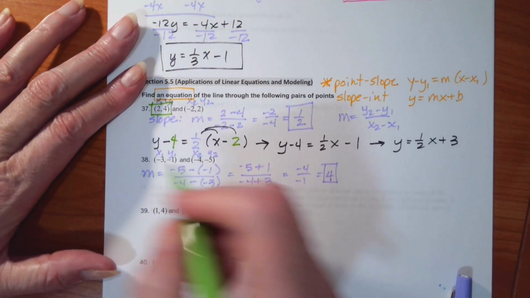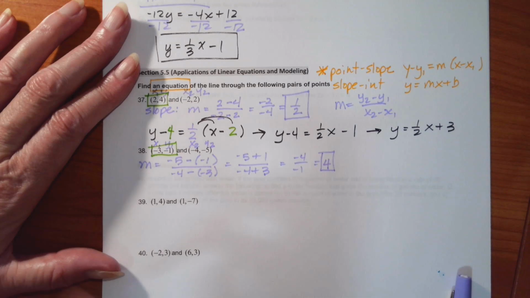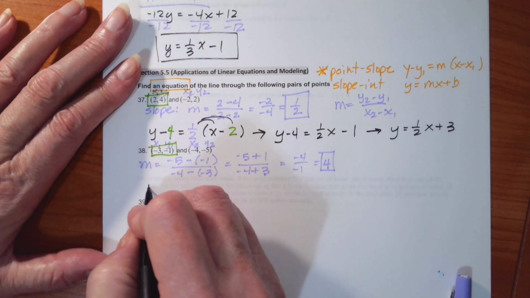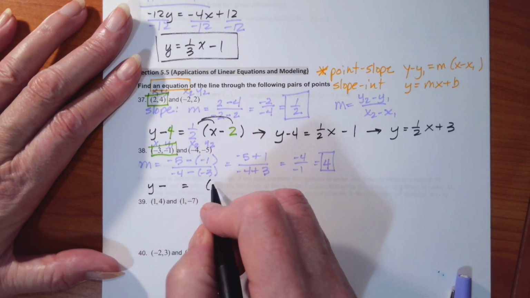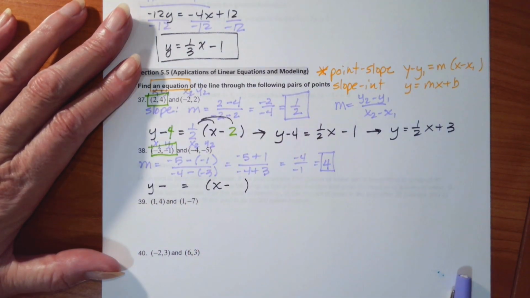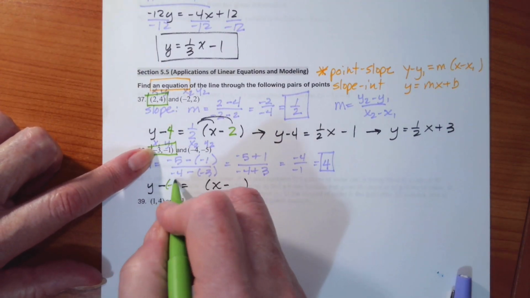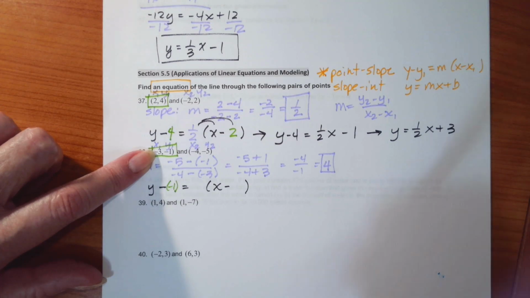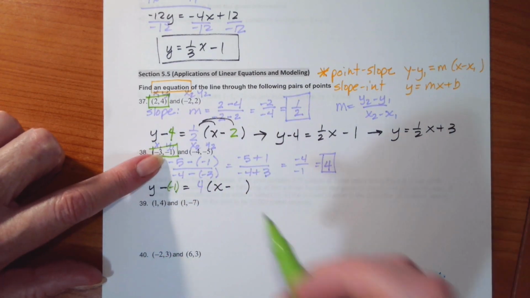And again, I'll just use this point. It doesn't matter which one you use. You get the same thing either way. All right, so this becomes y minus something equals m times x minus something. So y minus y1 is equal to my slope times x minus x1.